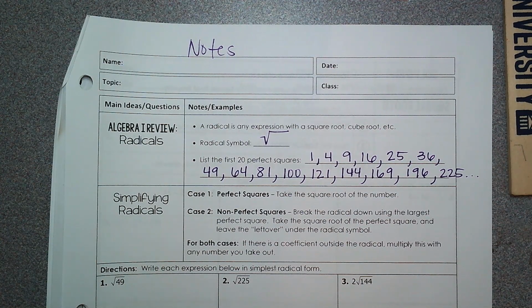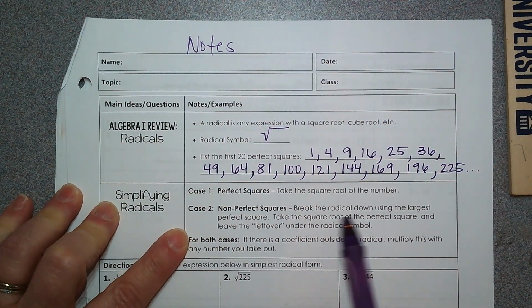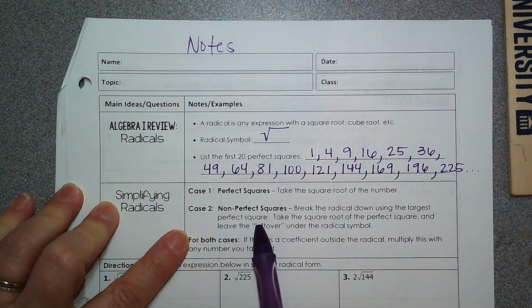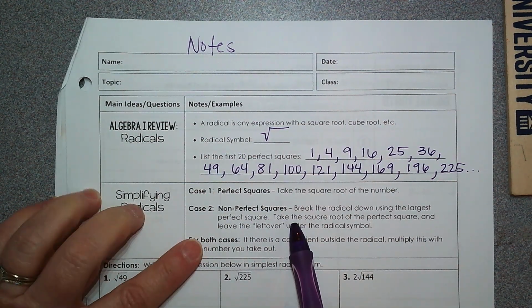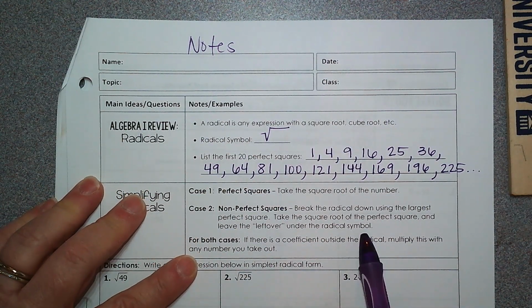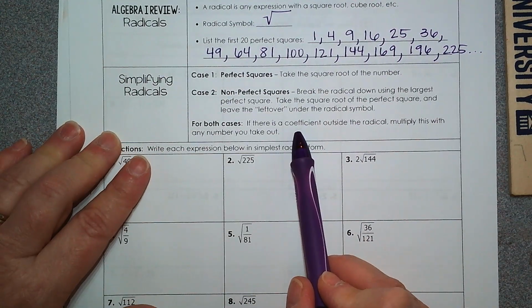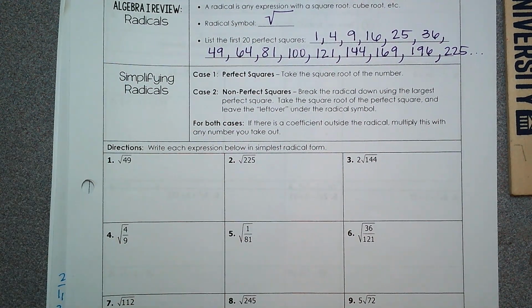All right. Case 1, perfect squares: take the square root of the number. Case 2, non-perfect squares: break the radical down using the largest perfect square that you can factor out of whatever's under the radical. Take the square root of the perfect square, leave the leftover under the radical symbol. For both cases, if there is a coefficient outside the radical, multiply this with any numbers you take out.